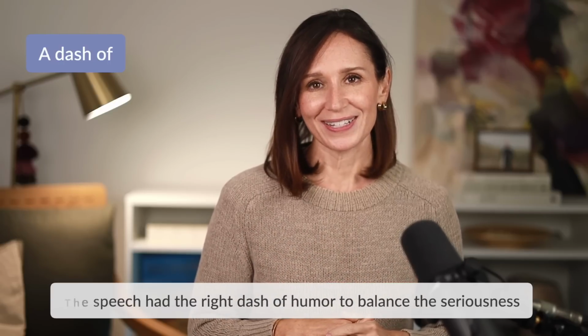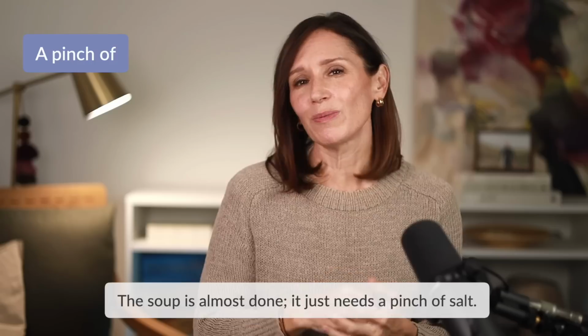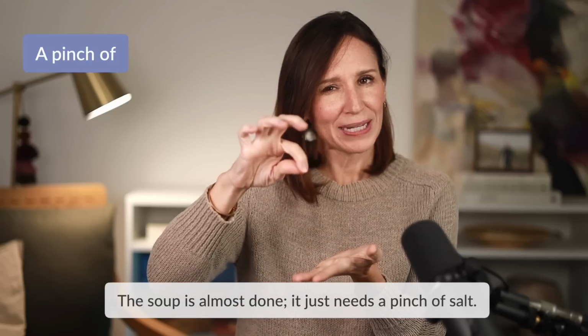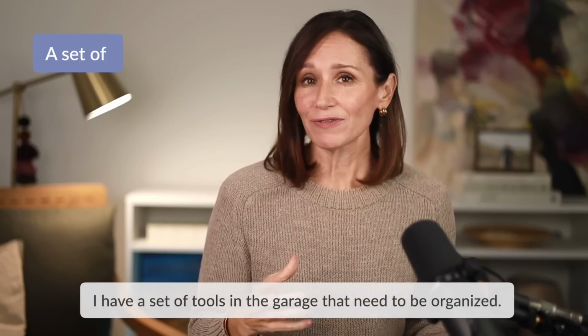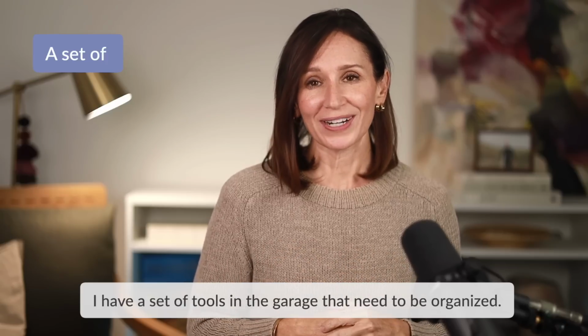Another great cooking term is a pinch of, and this means a very tiny amount that you can hold between two fingers. And we almost always use this with salt or spices. For example, the soup is almost done, it just needs a pinch of salt. Next, we have a set of. A set of is a group of related items. For example, I have a set of tools in the garage that need to be organized.